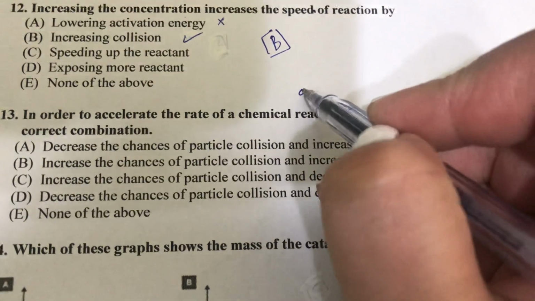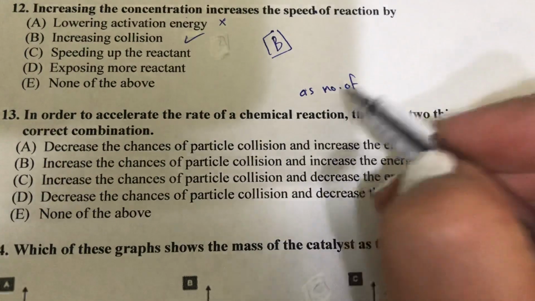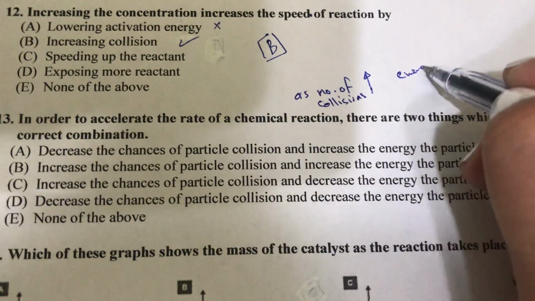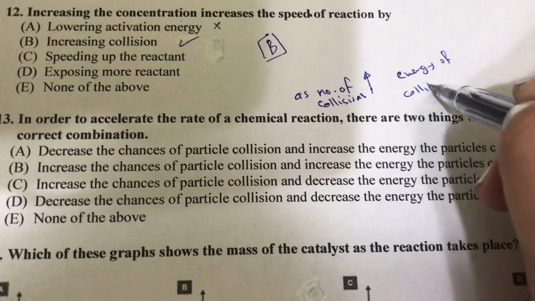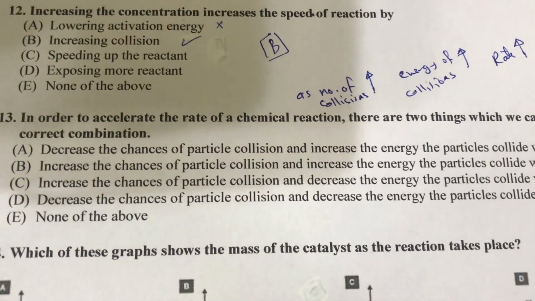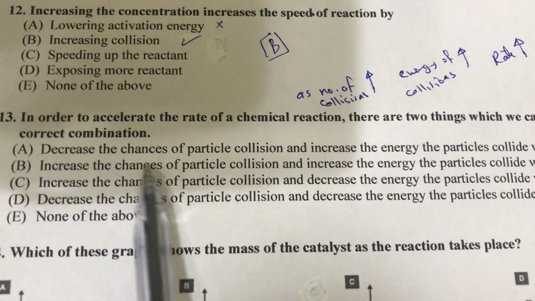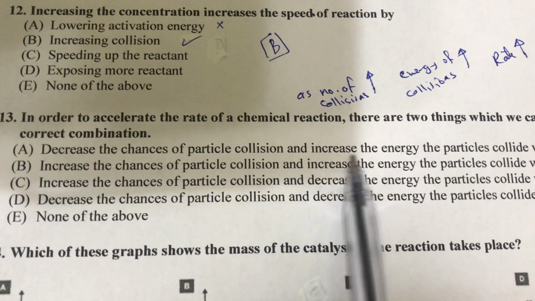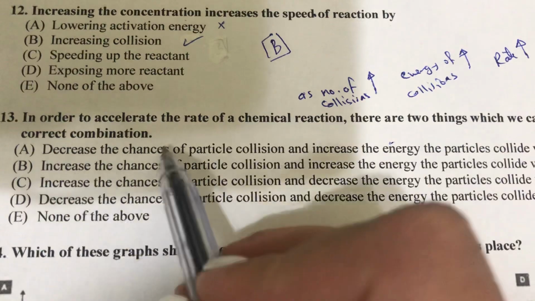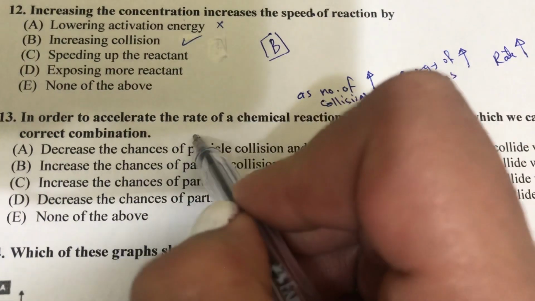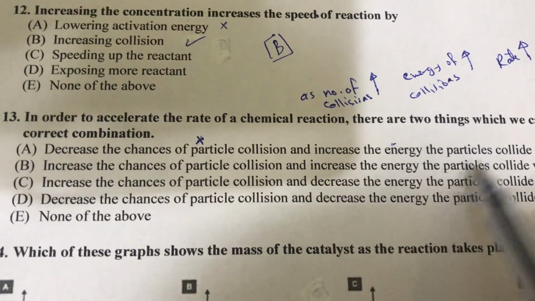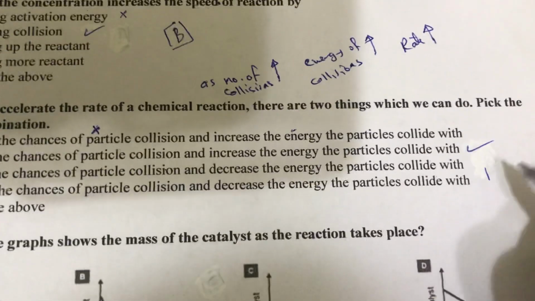As the number of collisions increases, or as the energy of collisions increases, the rate of reaction increases. Decreasing the chances of particle collision and increasing the energy of the colliding particles? Increasing the energy, okay, but decreasing the number of collisions, false. Increasing the chances of particle collision and increasing the energy? Yes, this is the correct answer.